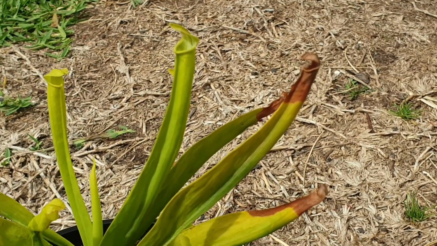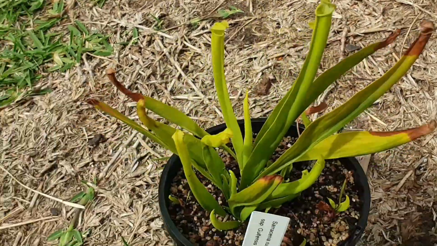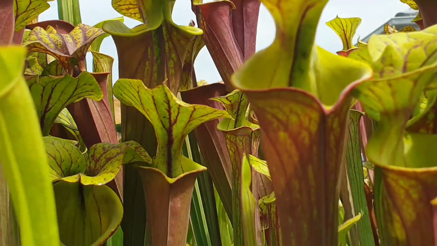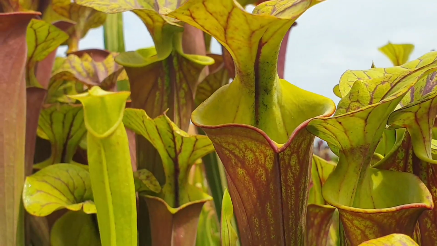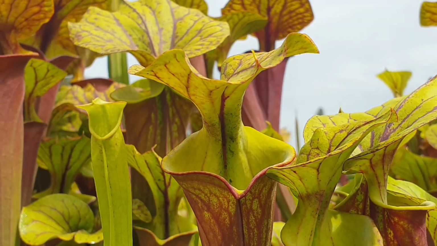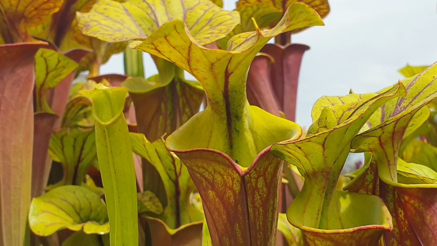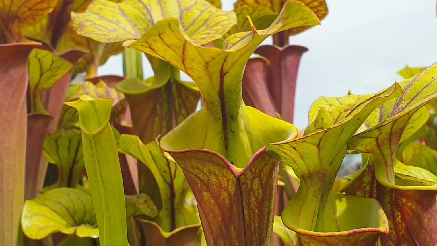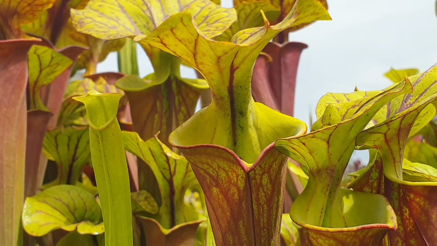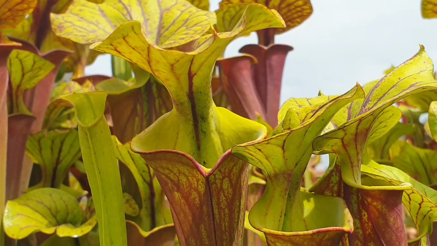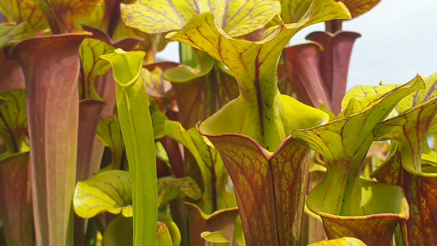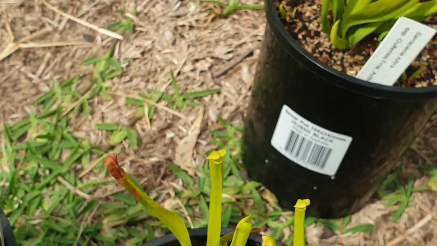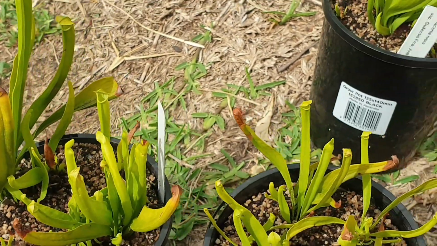And when you compare the pitchers to Saracenia flava, so Saracenia flava here on the right, this is the rubra species. They're nowhere near as flared out compared to the flava species. And the actual tubes are quite narrow compared to Saracenia flava as well.